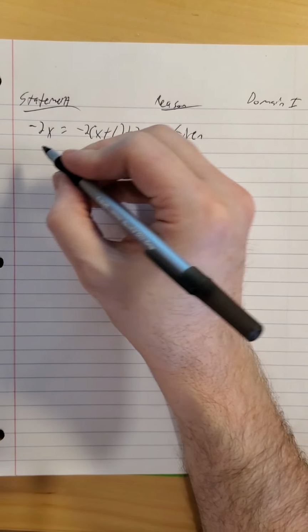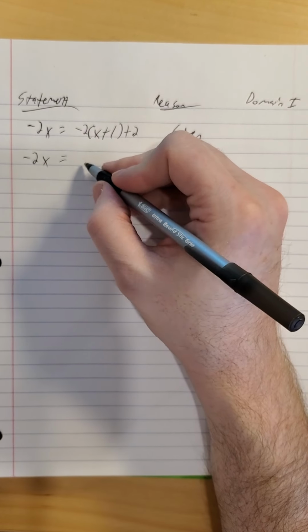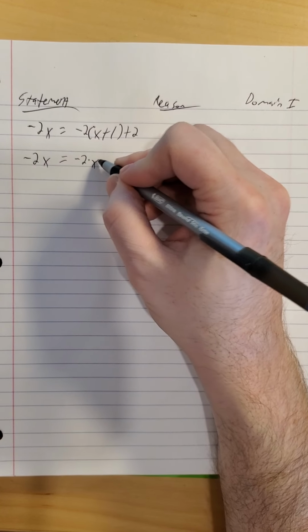Okay, welcome back. So we'll bring that left-hand side along. Right side, we have the distributive property.